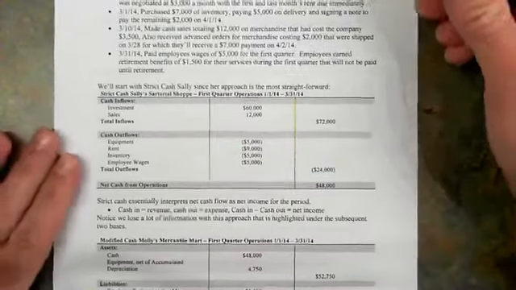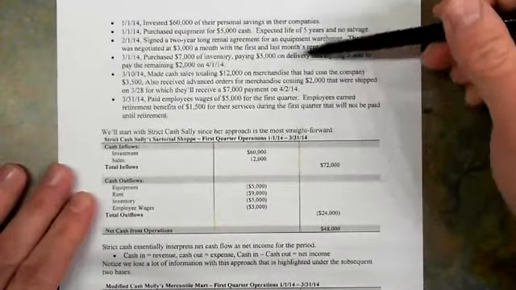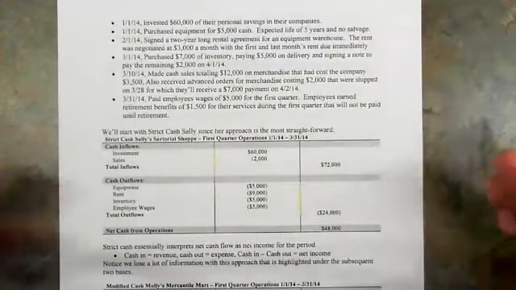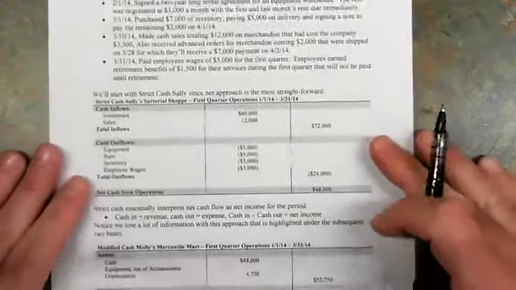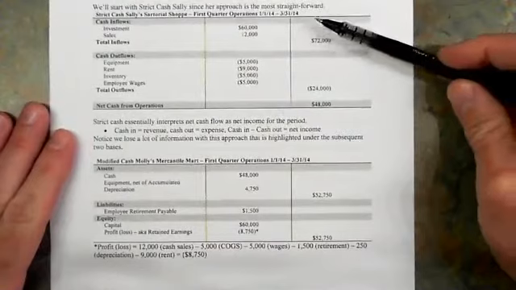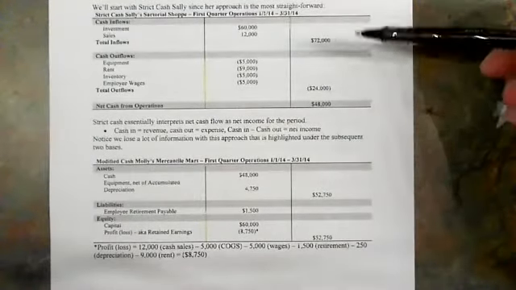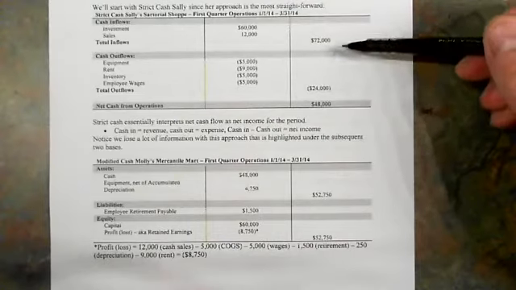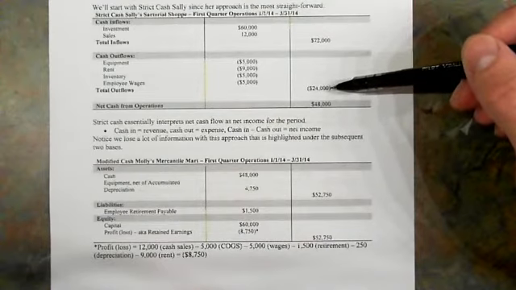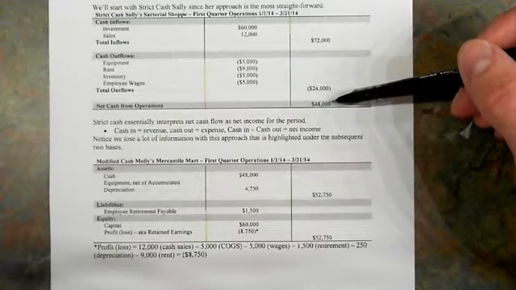I'm going to go through each of these in class just to make sure you understand which ones would be recorded under each system and how they would be recorded. But in the interest of just seeing the overall picture, I went ahead and produced a balance sheet, so to speak, for each one. Like, how can I most accurately report what's going on? So strict cash Sally is just going to have cash inflows and cash outflows, right? Ignores anything that isn't paid in cash. Profitability looks like $48,000.